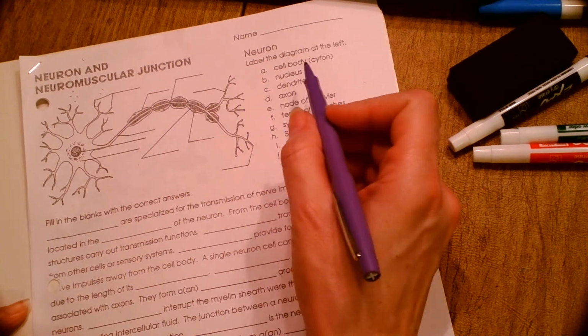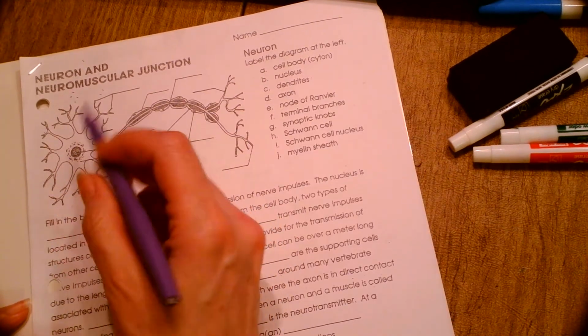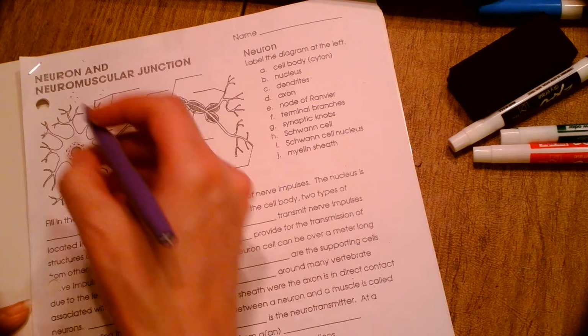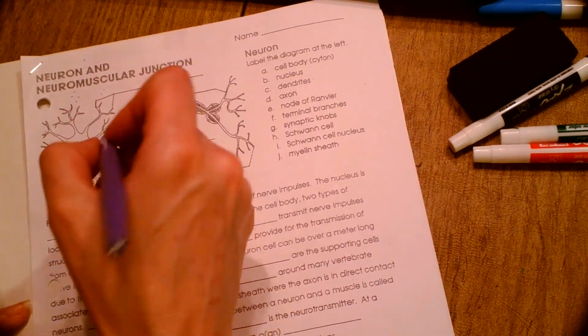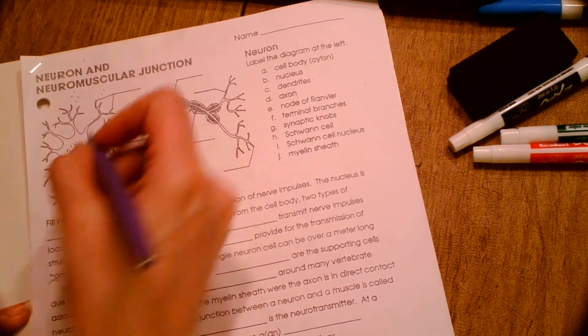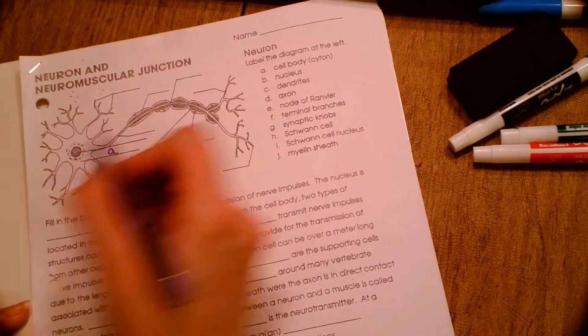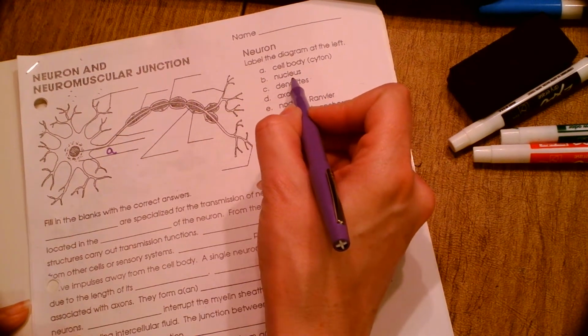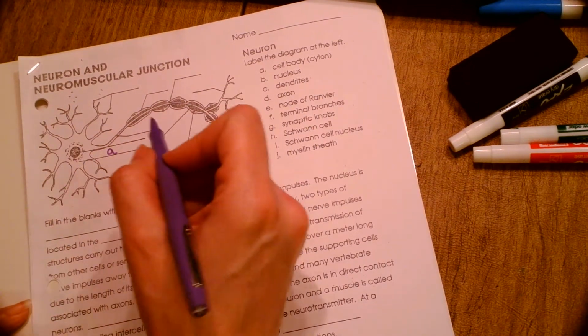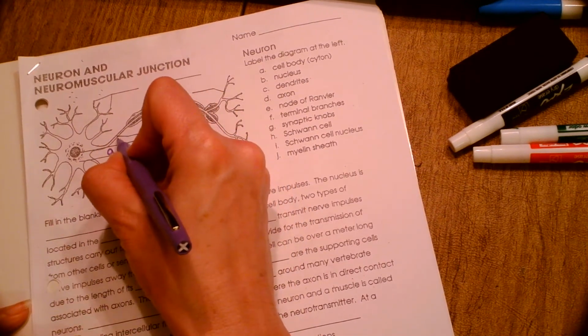The cell body, that happens to be a motor neuron. The main part is the cell body, and so that is letter A. It's pointing to this. This is different. B is the nucleus. The nucleus of a cell is that central part containing the DNA. So obviously that's the nucleus.